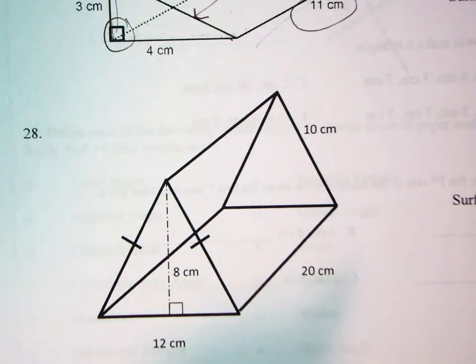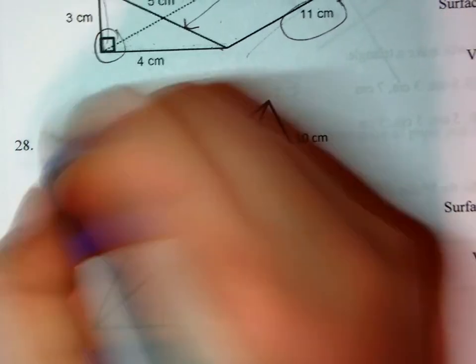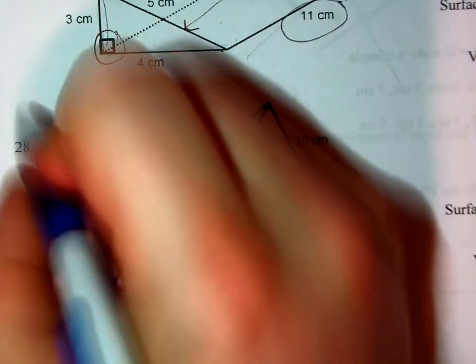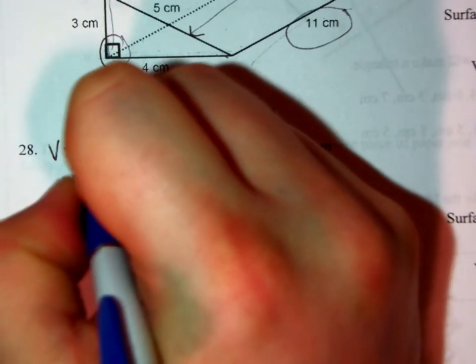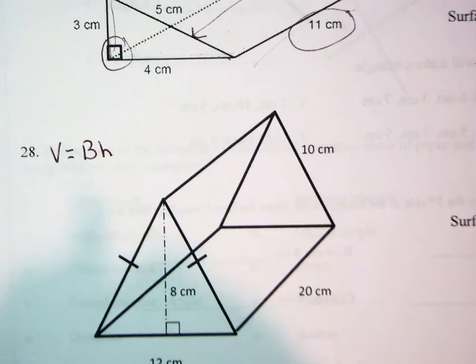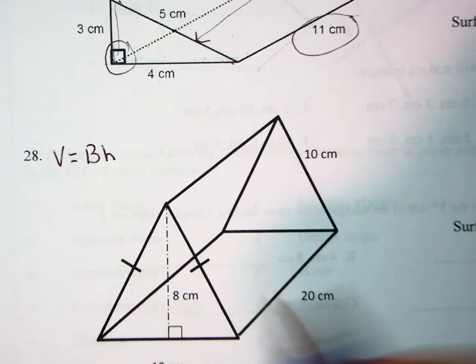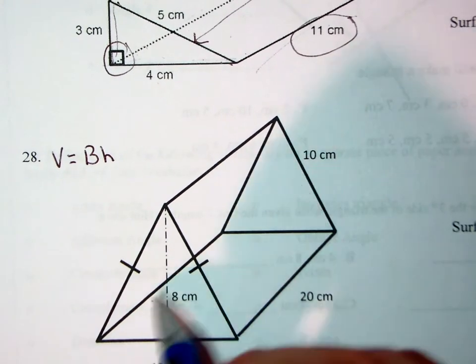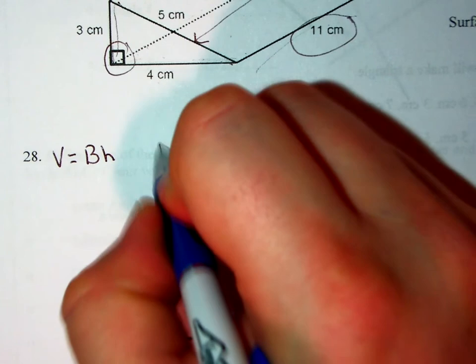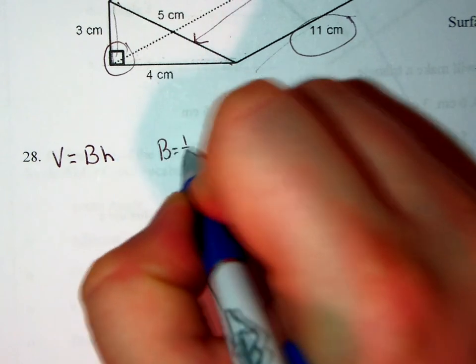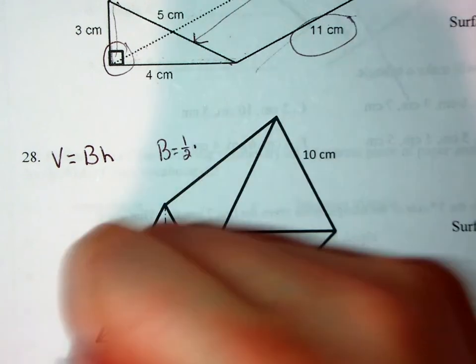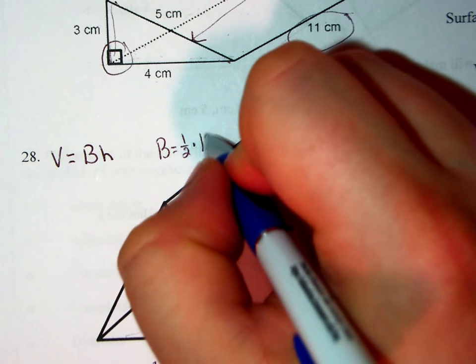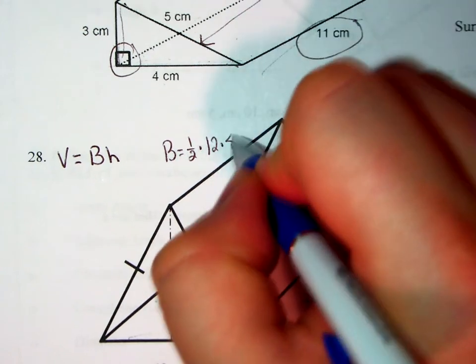Now, problem 28. Again, I'm going to start with the volume first, as we have a triangular prism, so volume will equal base times height. The base is going to be the area of the two triangles, so I'm going to find my base equals 1/2 times base of my triangle is 12 times the height of my triangle is 8.